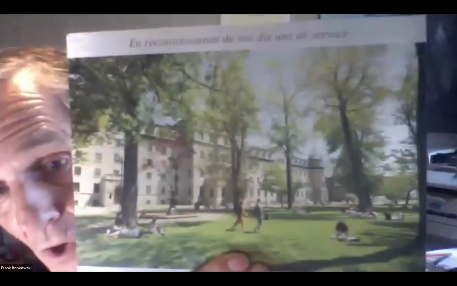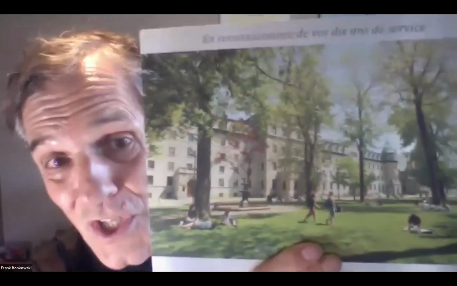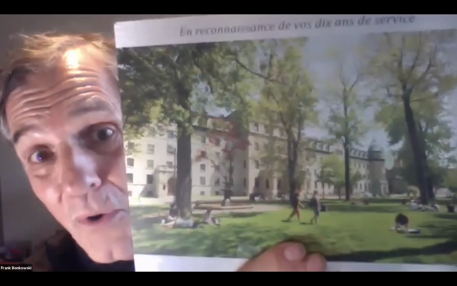Now, this is a course that I've been teaching for several years at this wonderful institution, the Cégep de Saint-Laurent, in its better days without 6 feet of snow on the ground or wind blowing through the trees. And so I've had the opportunity to teach students at this level.